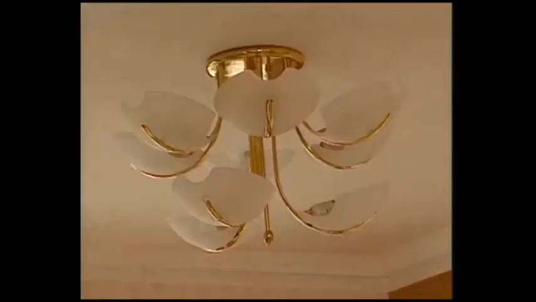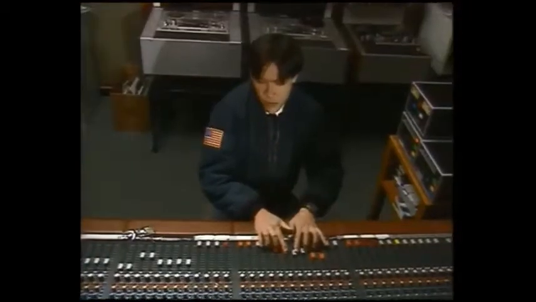The dimmers in household appliances, theater stage equipment, and control consoles make use of such varying resistance to adjust brightness and volume.